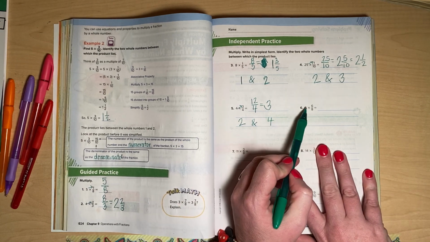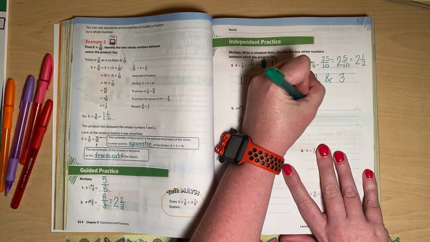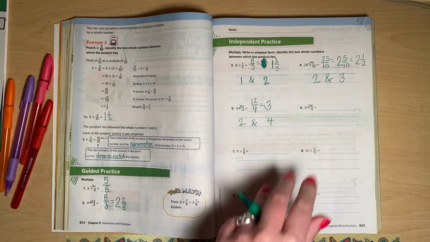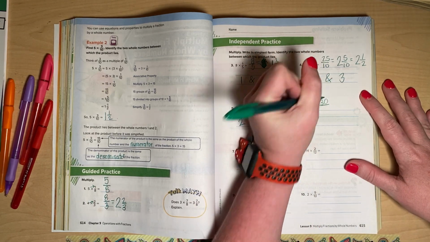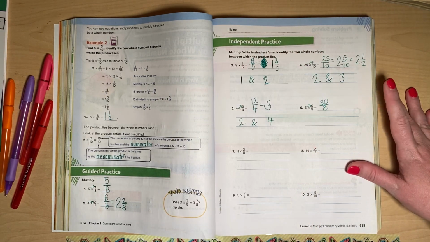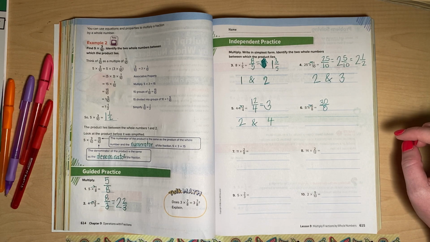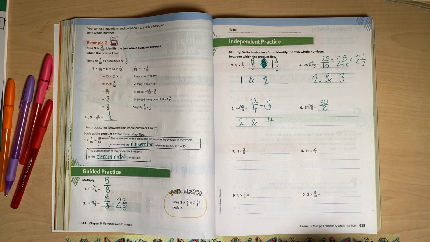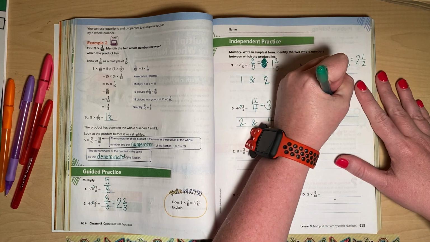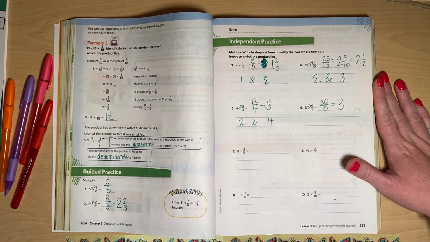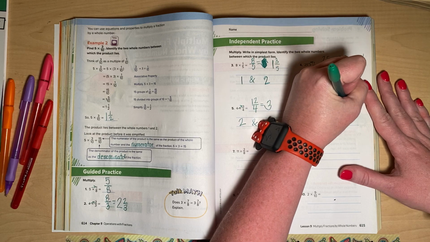I'm going to say 5 times 6/8. Whole number times numerator first. 5 times 6 is 30/8. Okay, so now I'm going to say how many times does 8 go into 30? 8 times 4 is 32, so that's too much. So I'm going to say 8 times 3 is 24, so there would be 6 left over with a denominator of 8.